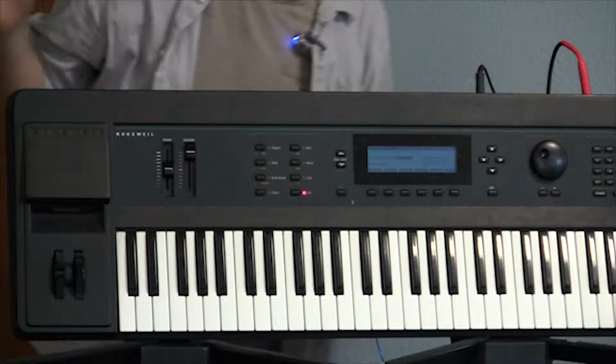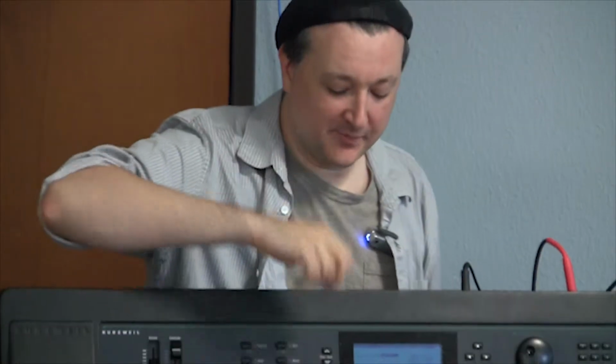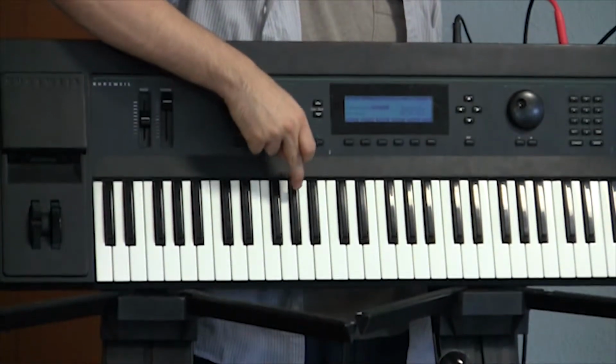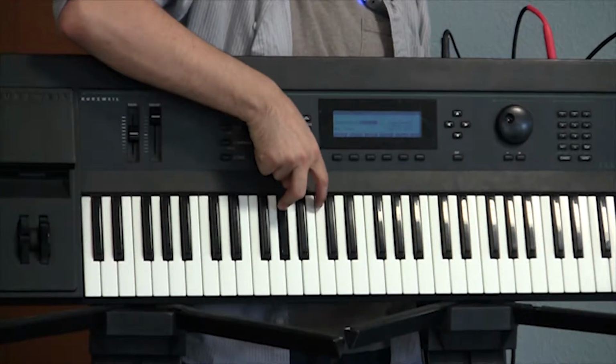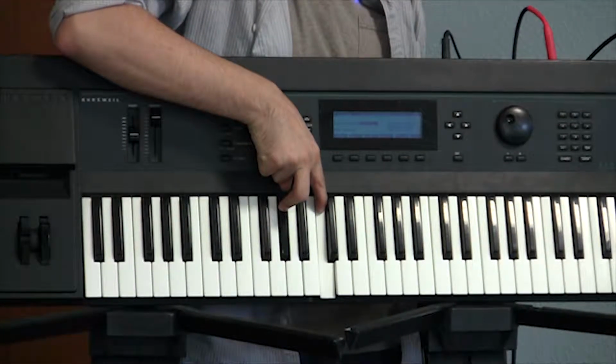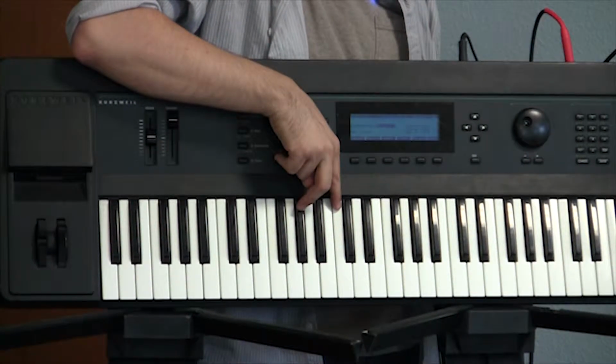Next one is major third. How many half steps in a major third? 4. 4 is the right answer. Okay. On an A flat, how many half steps? 4. 1, 2, 3, 4. What note is that? C. So above an A flat, a major third above A flat is a C.